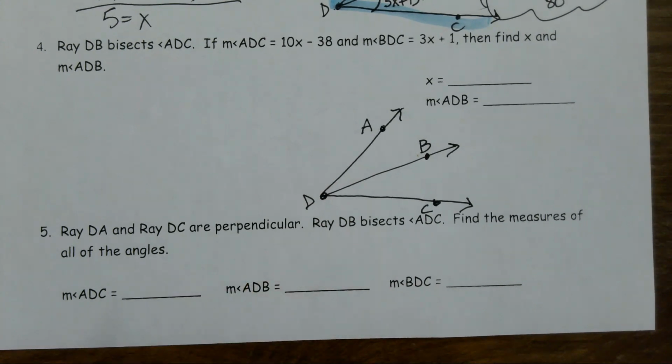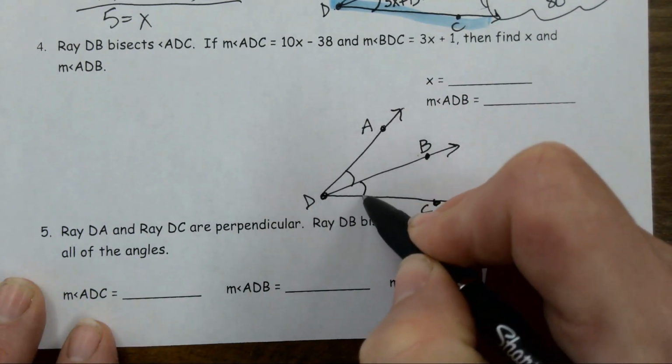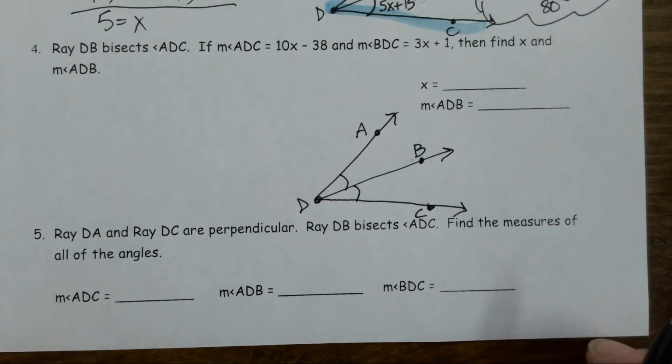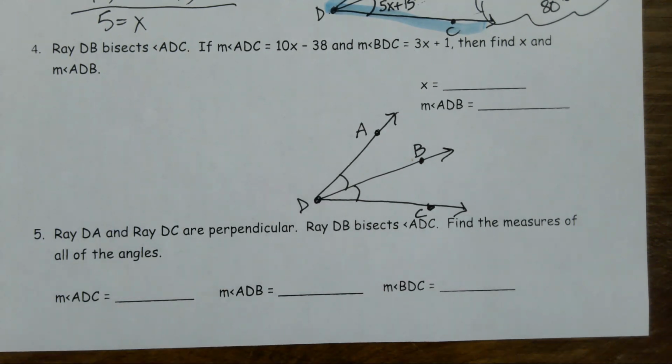Ray DB bisects again, great. If it bisects, that means these 2 angles are congruent, so I'll mark them as congruent. Put the little congruent markers in there so I know. That way if I get a text or something and I get distracted and I come back later, I already know these are congruent. I don't have to think about it or start all over again.